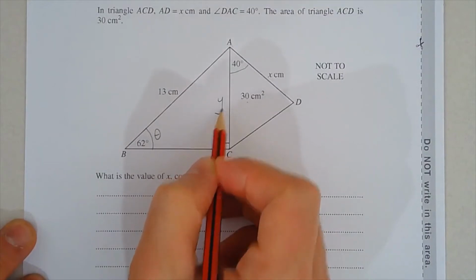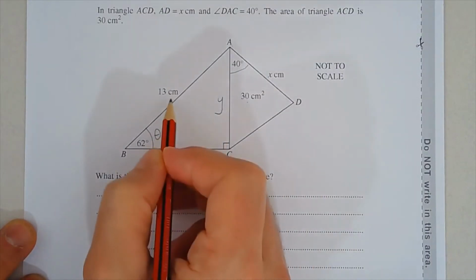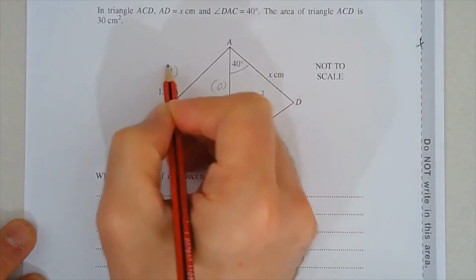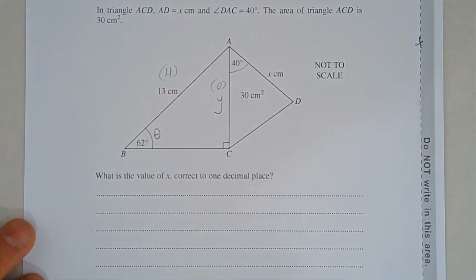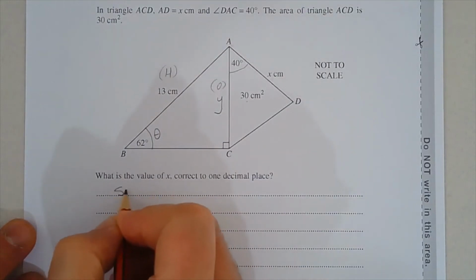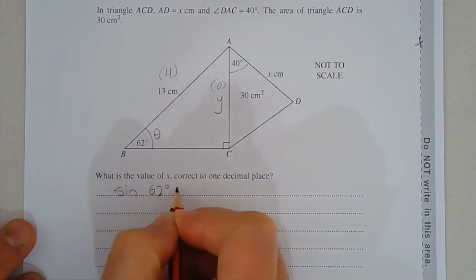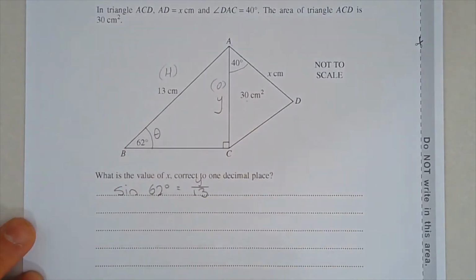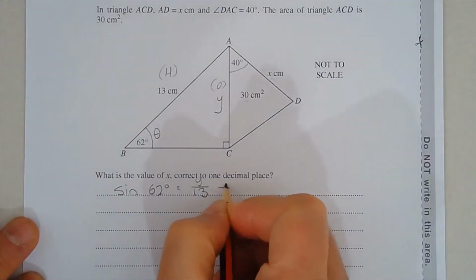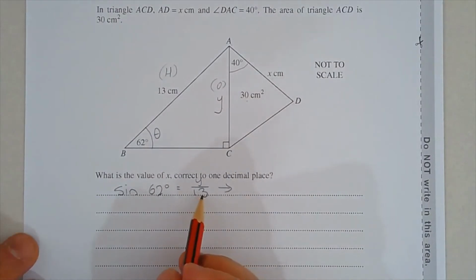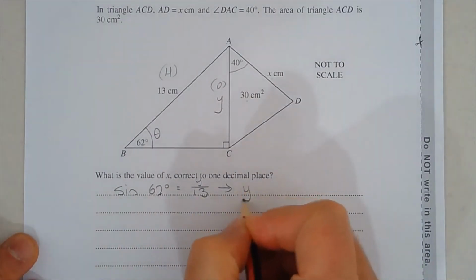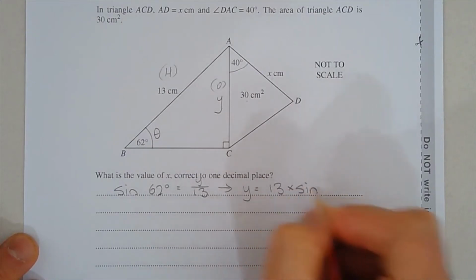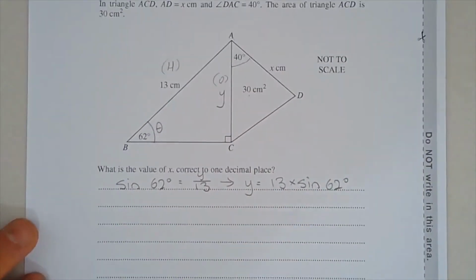Y is the opposite side to theta. We have a hypotenuse. That's our opposite side, which means we're going to use the sine ratio. So sine of 62 degrees is equal to Y over 13. Rearranging this formula to make Y the subject, we multiply the sine 62 by 13. Y is equal to 13 multiplied by sine 62 degrees.